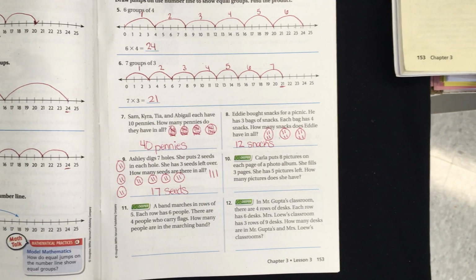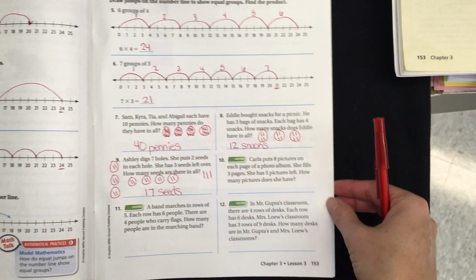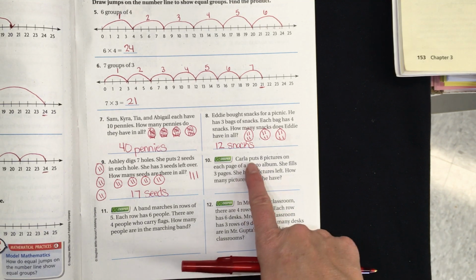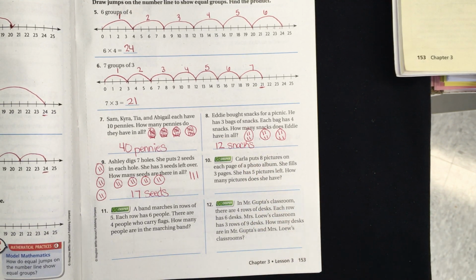All right, the next 3 are going to go deeper. Carla puts 8 pictures on each page of a photo album. She fills 3 pages. She has 5 pictures left. How many pictures does she have?